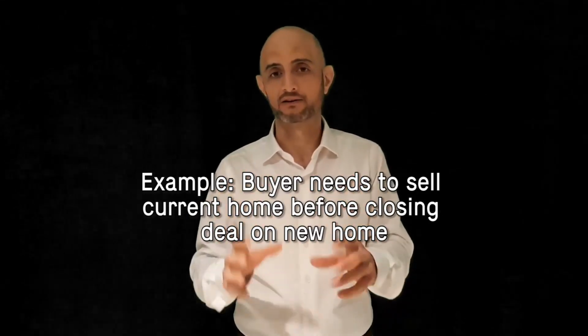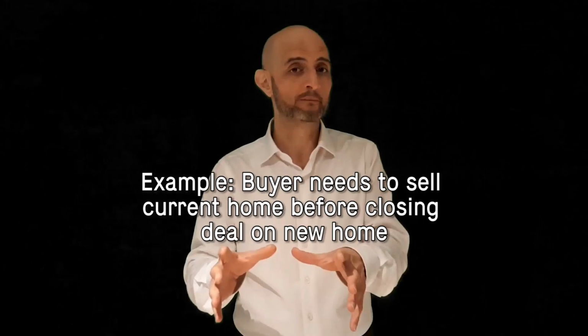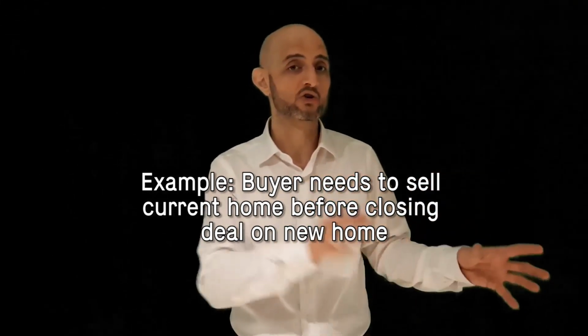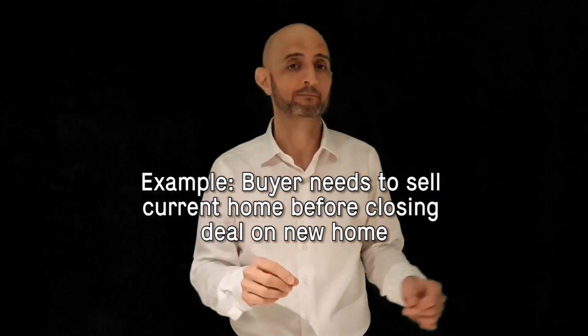Well, it can be beneficial for both parties. Here's an example. You have a buyer who wants to purchase a new home, but he has to sell his old home before closing the deal on the new home. So he finds a home, puts forth an offer, the price he offers is favorable to the seller, so the seller agrees to it. That seller, however, does not want to take his property off the market while waiting to see if the buyer is able to sell his current home and waive all the conditions.